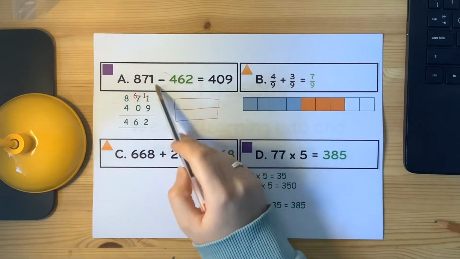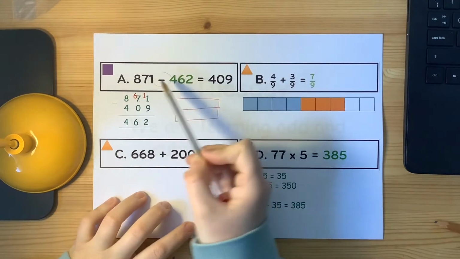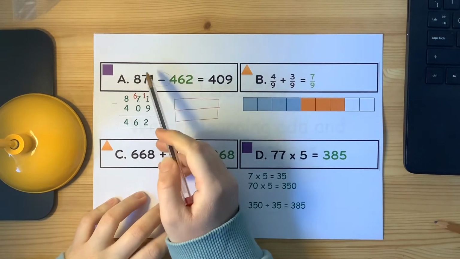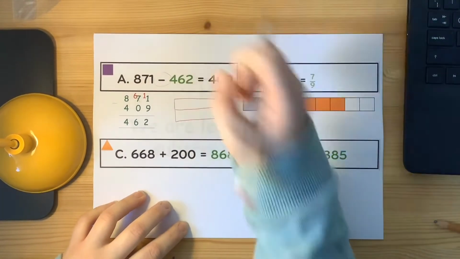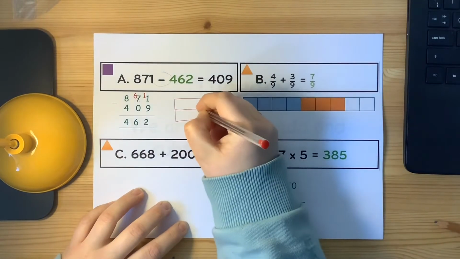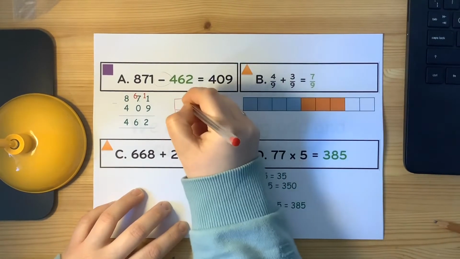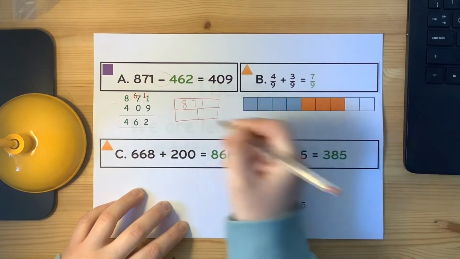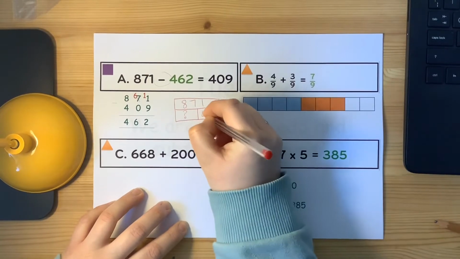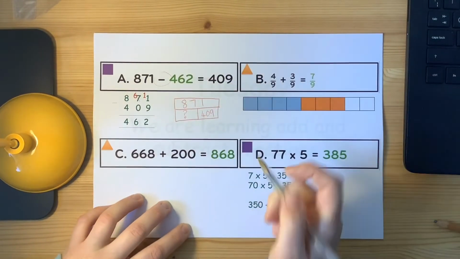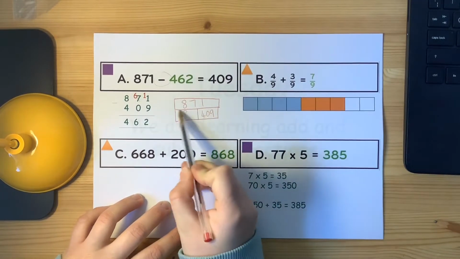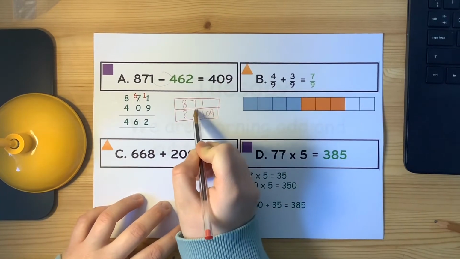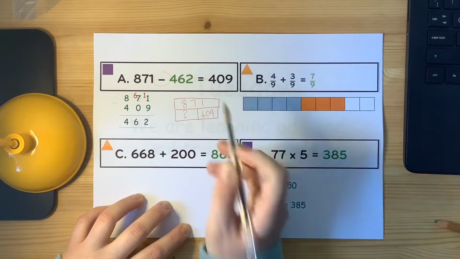So this one you're doing a subtraction problem, and when you subtract you are always taking away from one whole original number. So you had an original number and you removed something from it and it left you with 409. So if we put that into a bar, we have 871 originally, we removed something from it and we were left with 409. Now you know that if you removed this amount from your number, you would be left with this one, and if you removed this amount from your number, you would be left with this one.